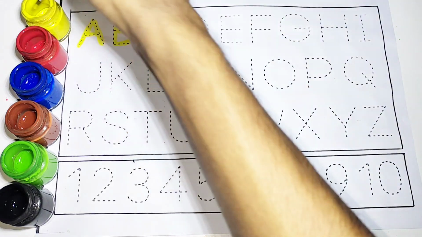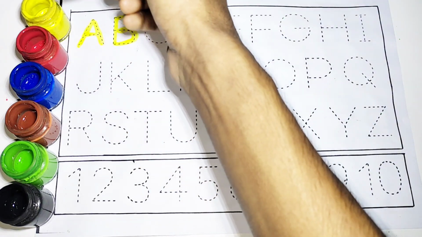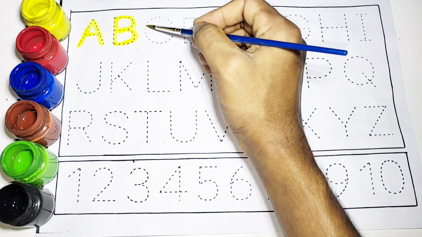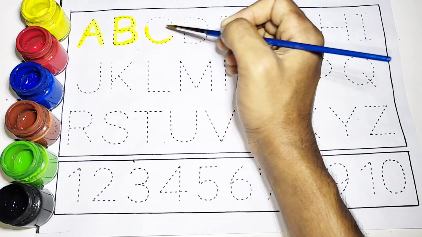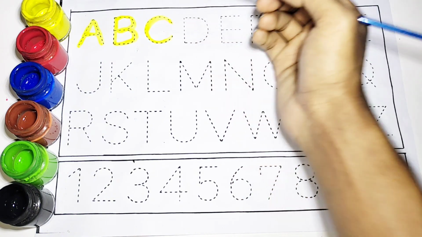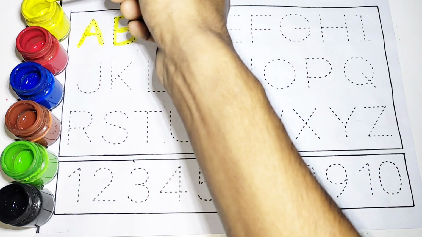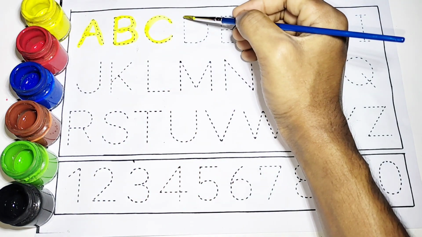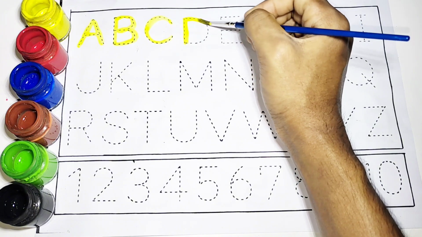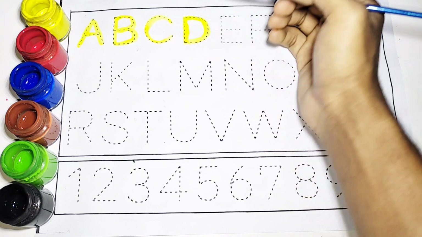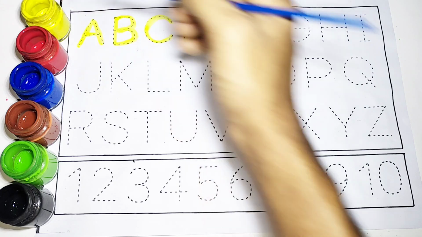The next one is C. Now we draw C. C for cat. The next one is D. We again use yellow color. D for doll. Now we draw E. E for egg.